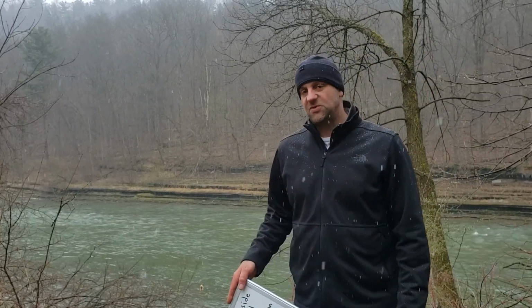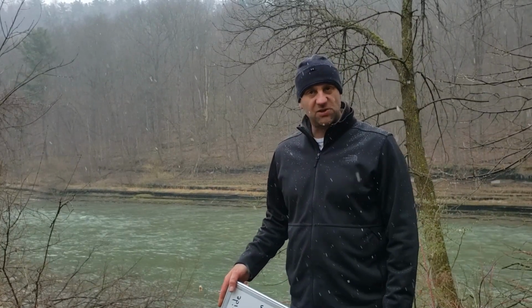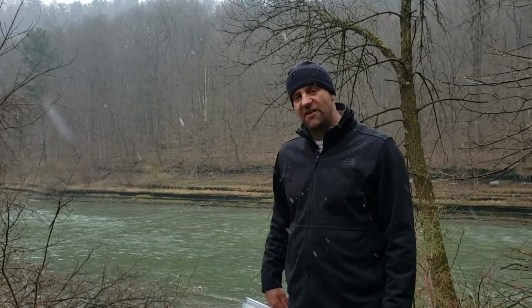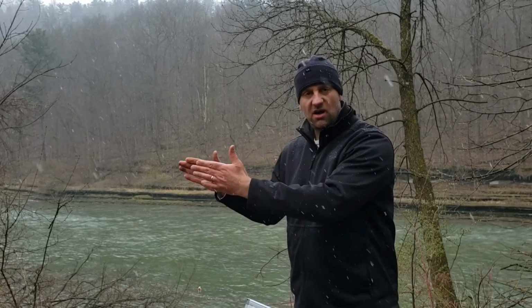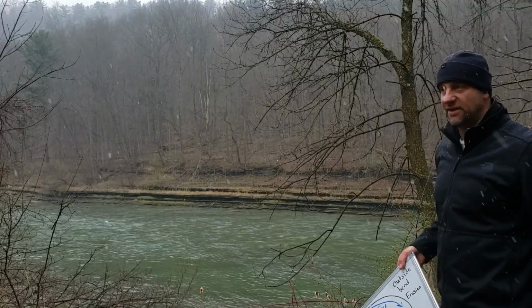We are located between Upper Falls and Middle Falls in Letchworth State Park. Behind me we have a straight reach of the Genesee River flowing north from the headwaters, which are back this way towards Pennsylvania, flowing towards the north towards Lake Ontario. You can see that the water is still moving pretty quickly.